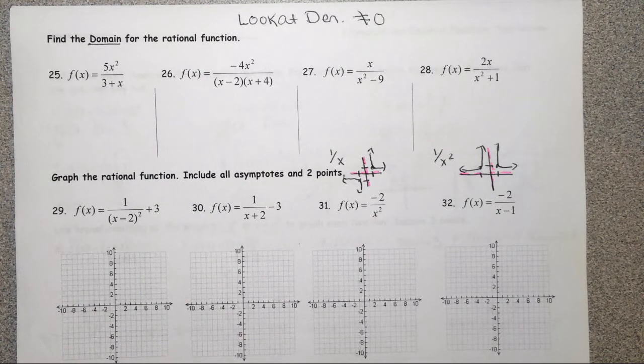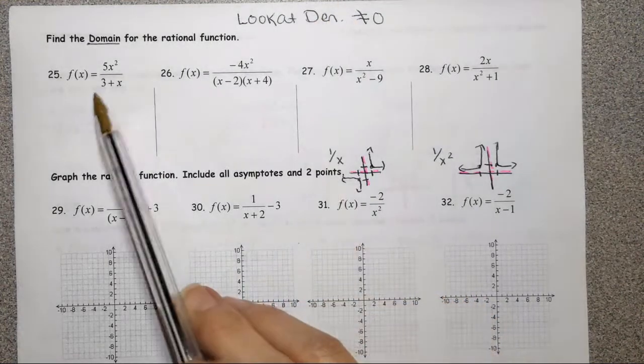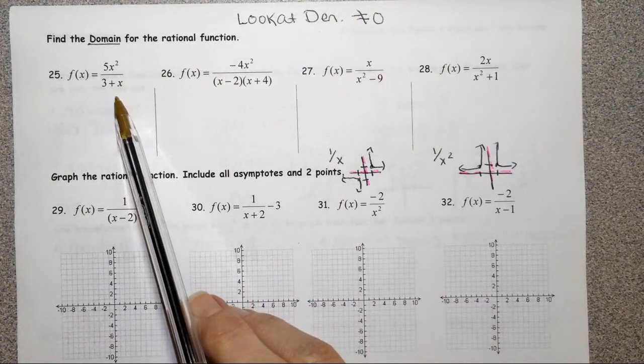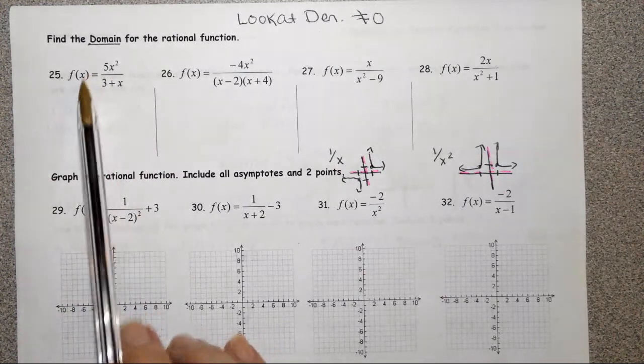When you're looking for the domain, you're going to look at the denominator, and then you're going to try to figure out what would make that denominator equal 0. And then your domain is everything but whatever makes the denominator 0.